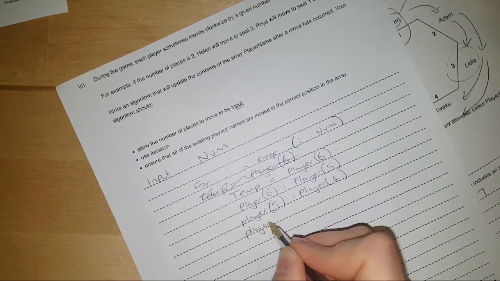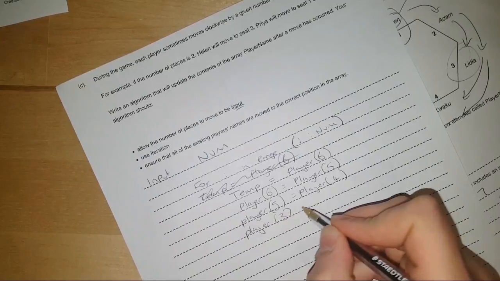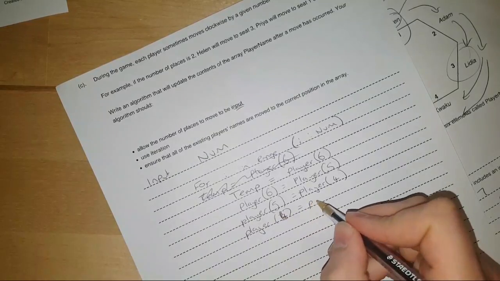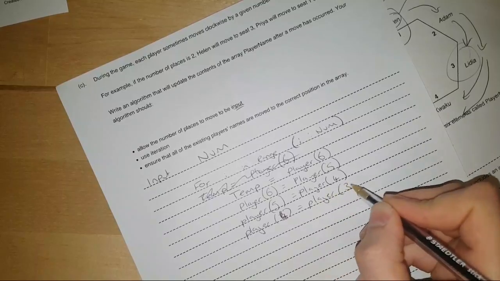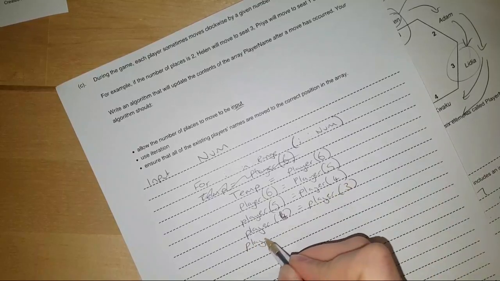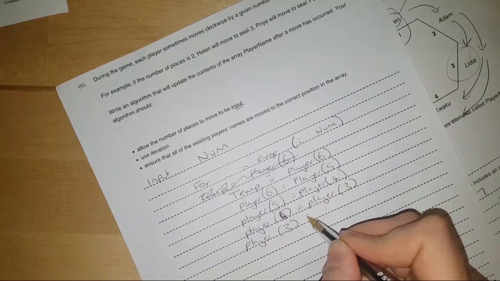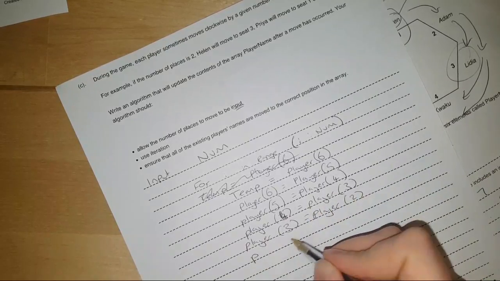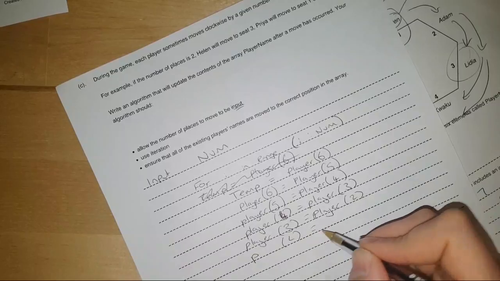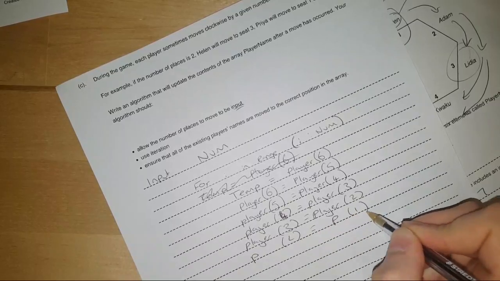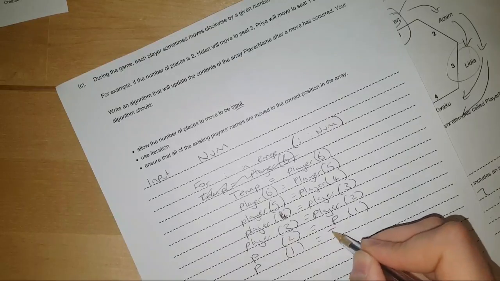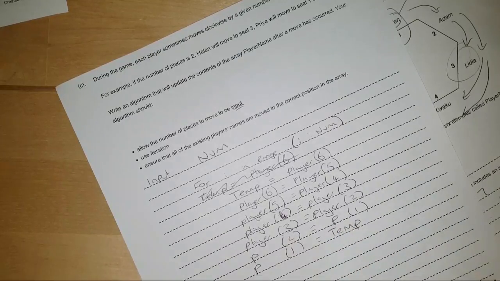Okay, then player 4 equals player 3, player 3 equals player 2, player 2 equals player 1, player 1 then equals temp.